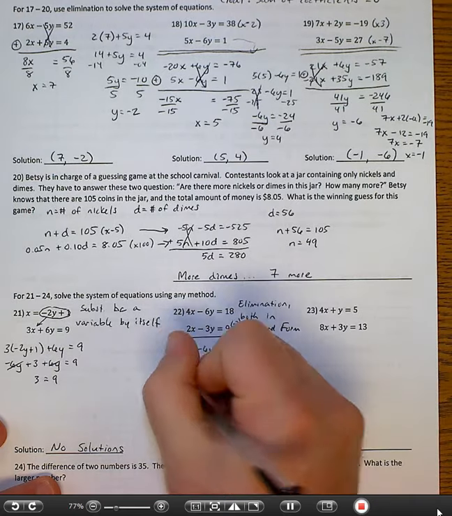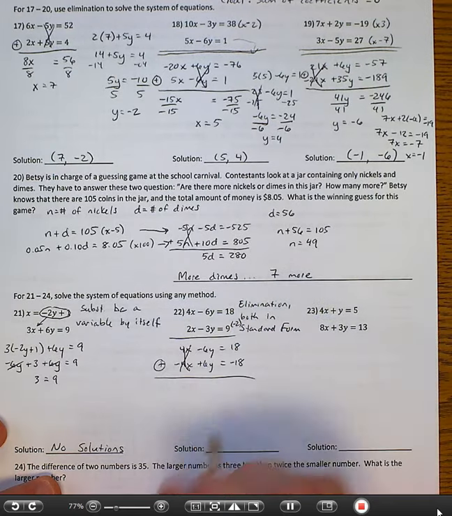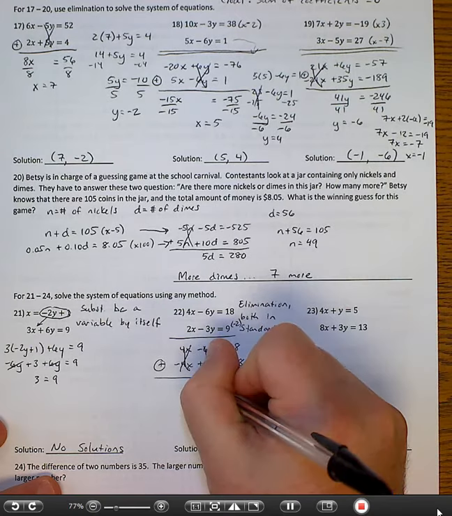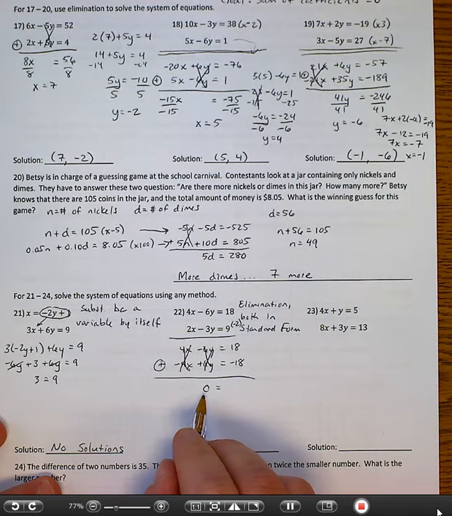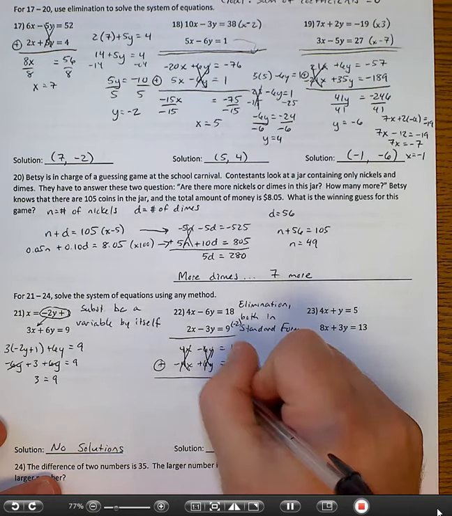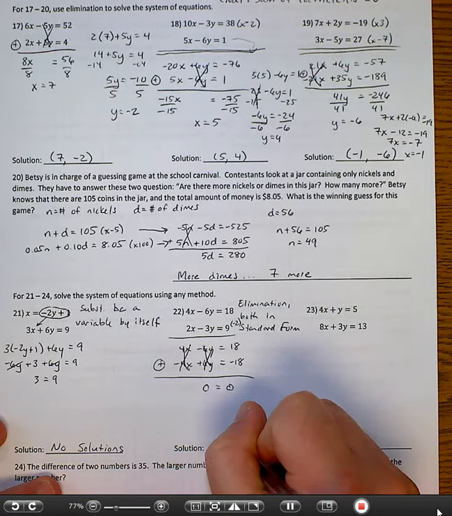Now I'm going to add. 4x plus negative 4x is gone. Negative 6 plus positive 6 also gone. So there's nothing left on the left-hand side. There's no x's, no y's, there's nothing. 18 plus negative 18 is also 0. That's true, so this has infinitely many solutions.